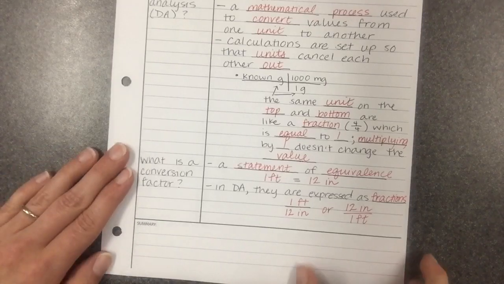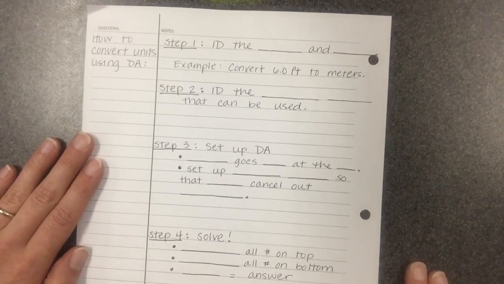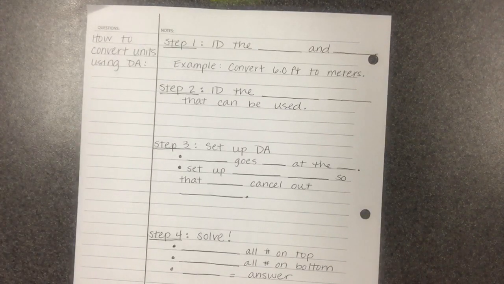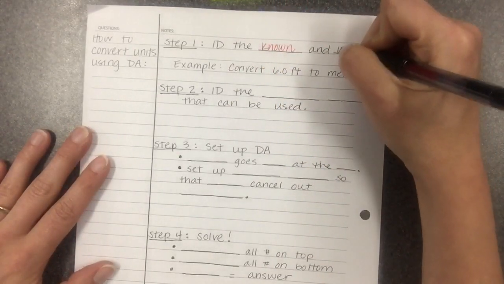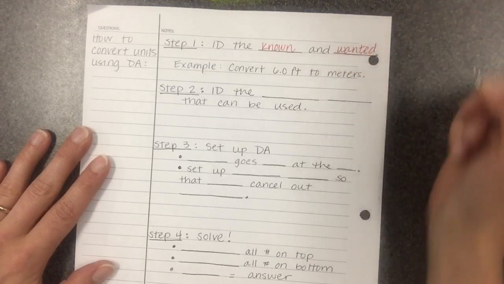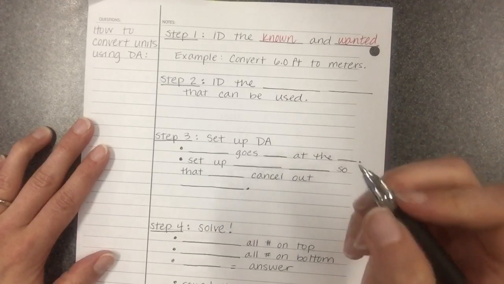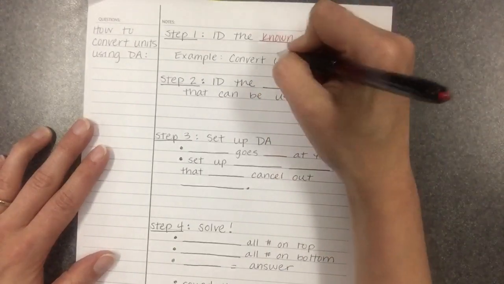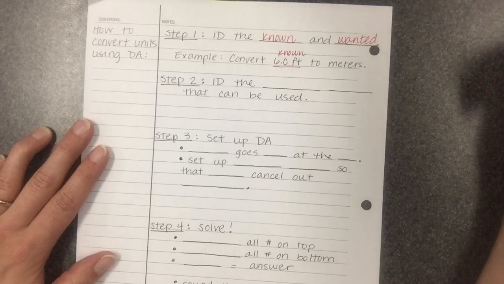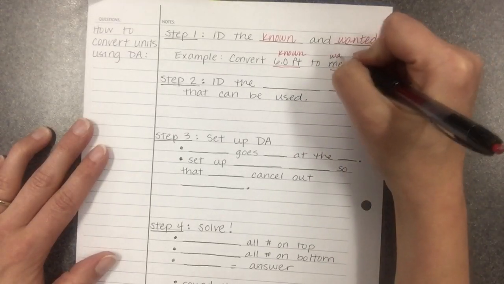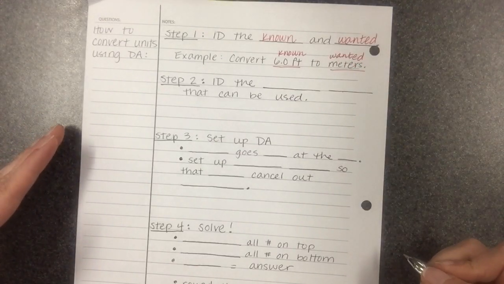So let's take a look at an example in order to understand this a little bit better. The first step in dimensional analysis is to identify the known amount and the unit you want to convert it to, the wanted. So for example, if I have this problem here, I need to convert 6 feet to meters. The known quantity that I'm starting with, the known amount, is 6 feet. Okay, that's the number from the problem that I'm starting with. I want to end up turning that into an amount in meters. This is my wanted. So step 1 is really just reading the problem, okay?